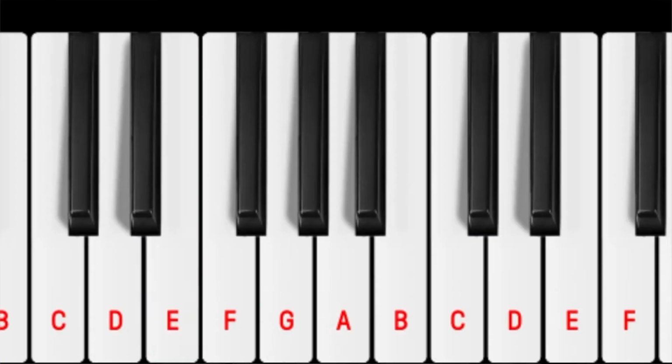Okay, so all of this for what? Why is this useful, and why do we want to get the major scale for every single note? Well, now we can start to create our own melodies with those scales.